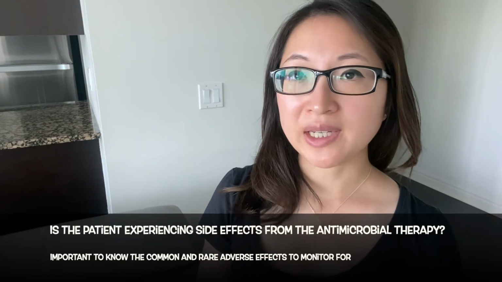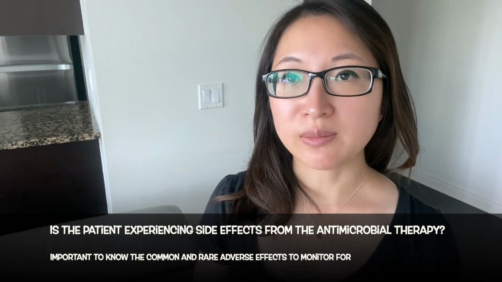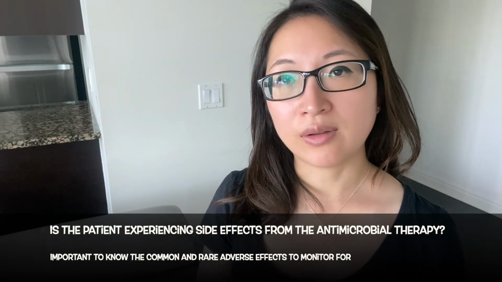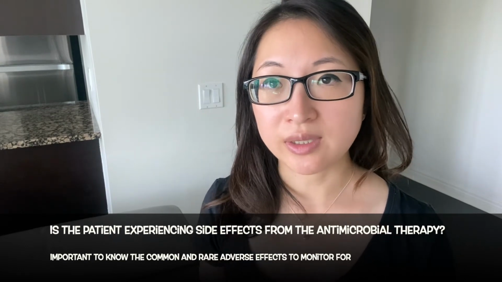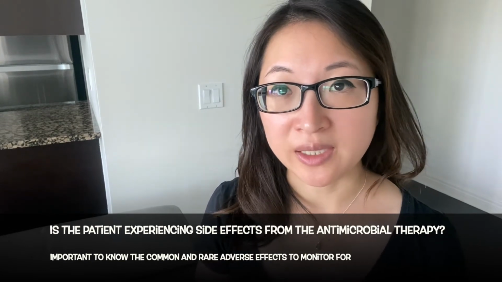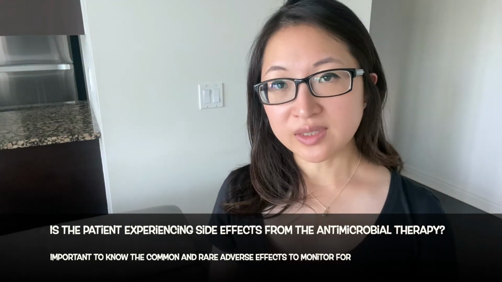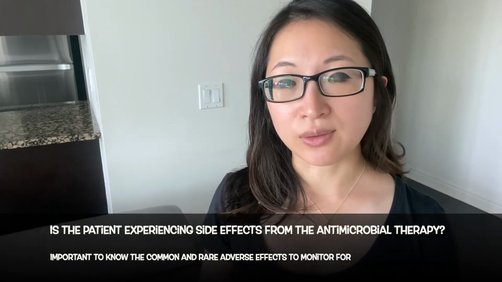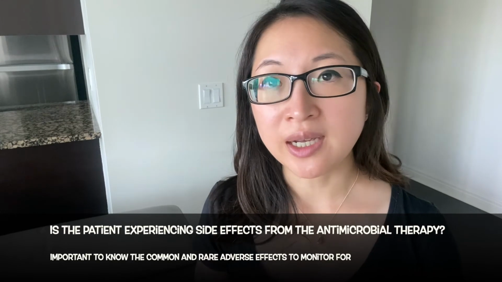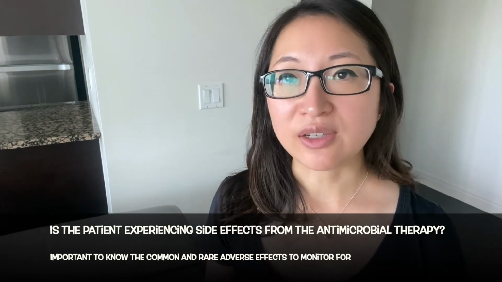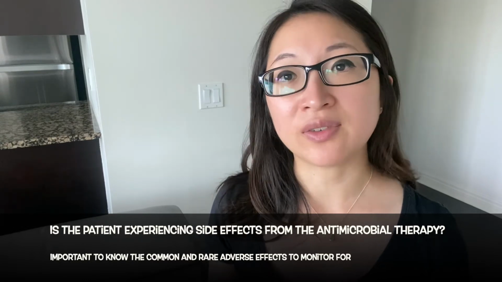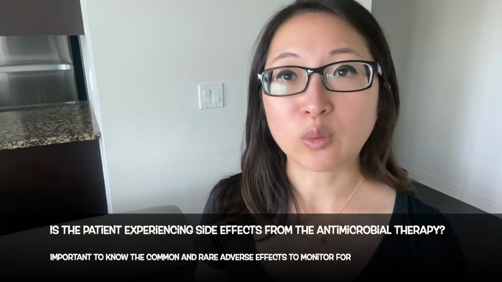As pharmacists, we play an integral part to help the team assess for this. Therefore, know all the monitoring parameters that are common or rare and serious of the antimicrobial therapy that your patients are receiving. Therefore, if the side effect occurs in your patients and you have been actively monitoring for it, you can then bring it up in a timely manner to your team so that effective interventions could be given before anything more serious happens.